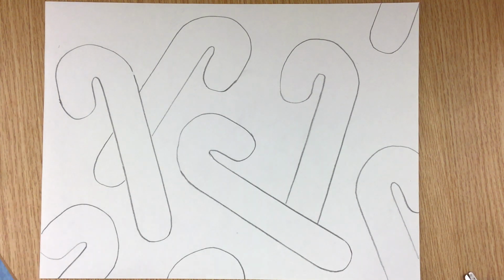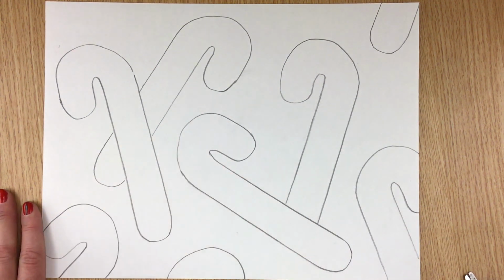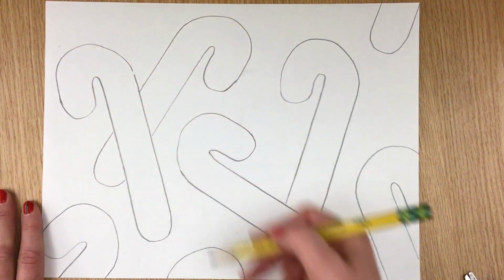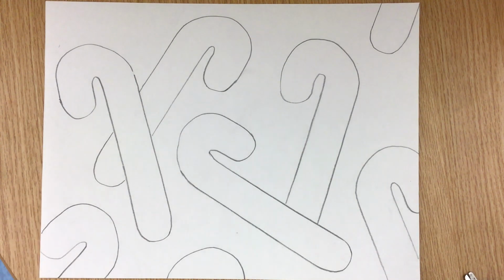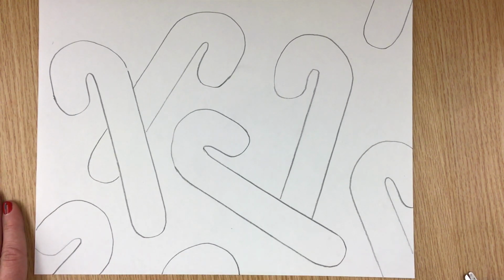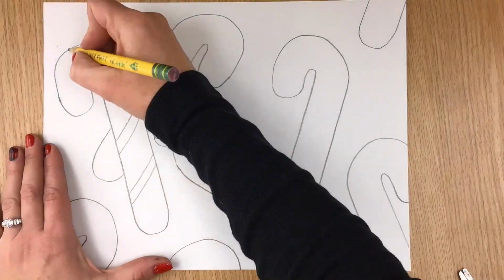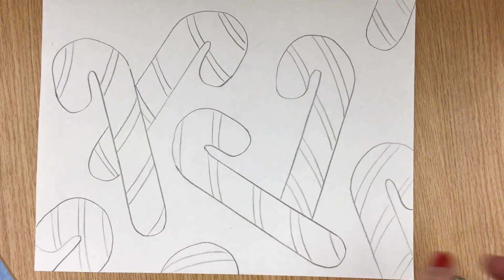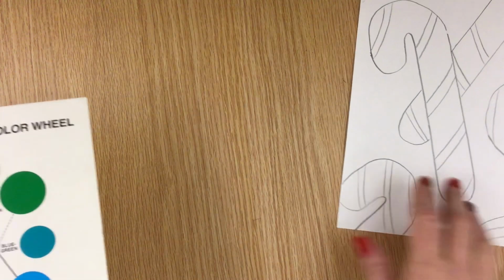So when you draw your stripes for your candy cane, you can again have them in different directions, different ways. You don't have to just color this whole thing in, and I definitely don't want you coloring it in very quickly. Your 5th graders, I am expecting more of a design quality from you. So I'm going to draw some lines for my different candy canes, and that way they look a little bit different. So now I'm finished making my lines for all my candy canes.